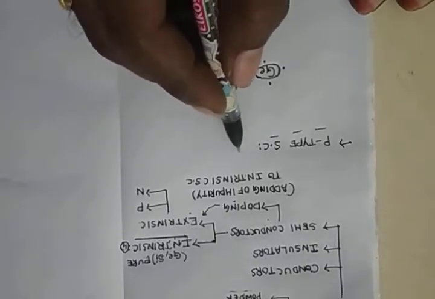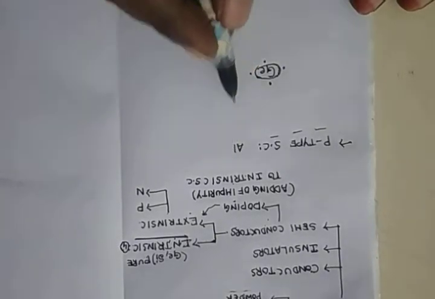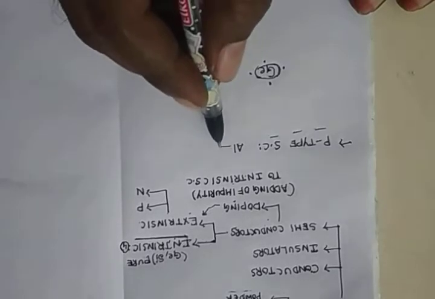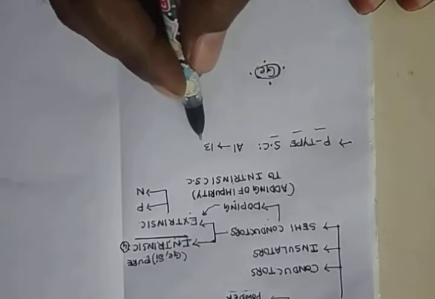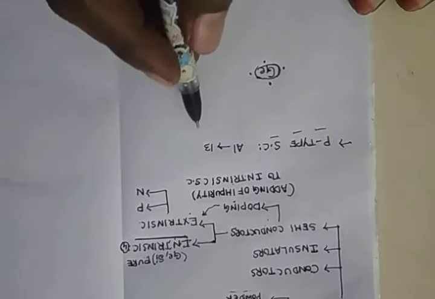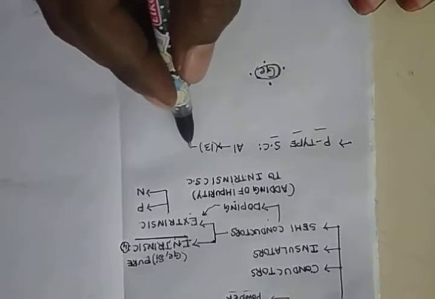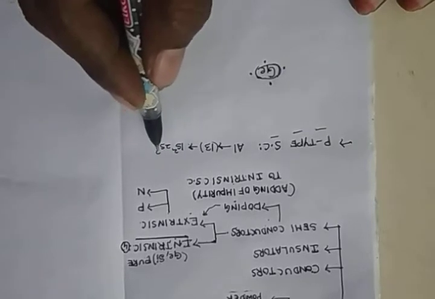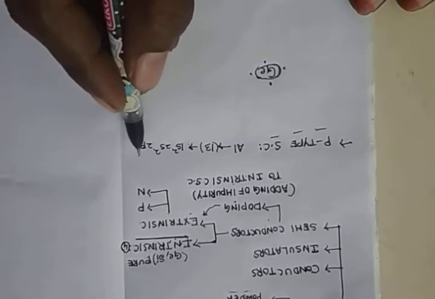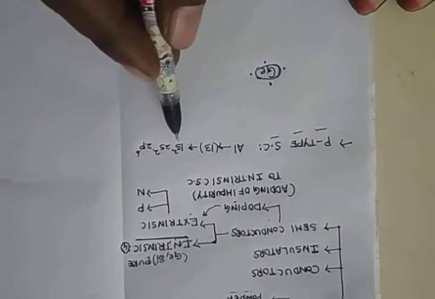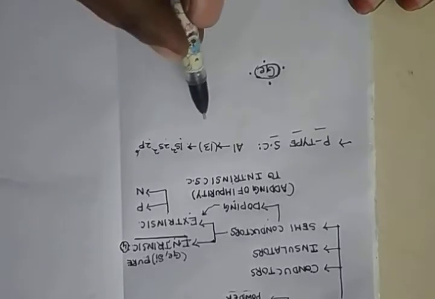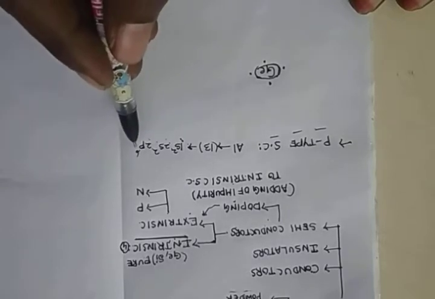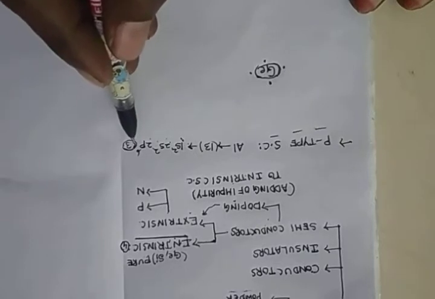Now take aluminum. This aluminum has atomic number 13, whose configuration is 1s2, 2s2, 2p6. Up to this all the electrons are filled. Hence the remaining 3 are valency electrons in the outermost orbit.